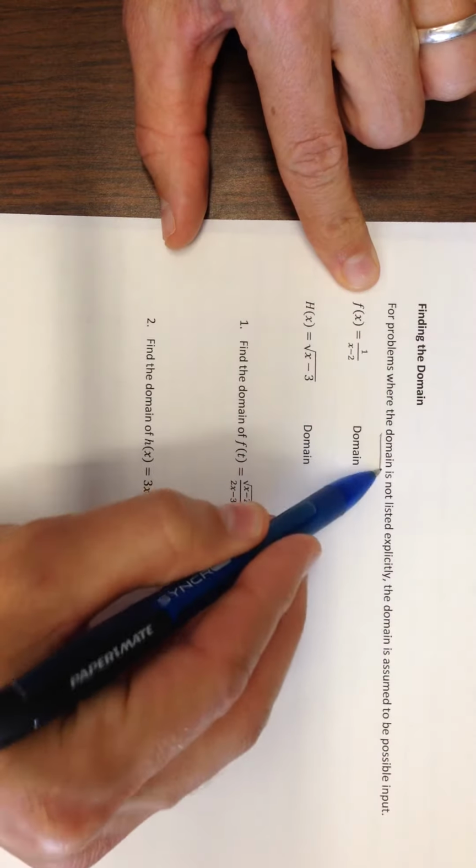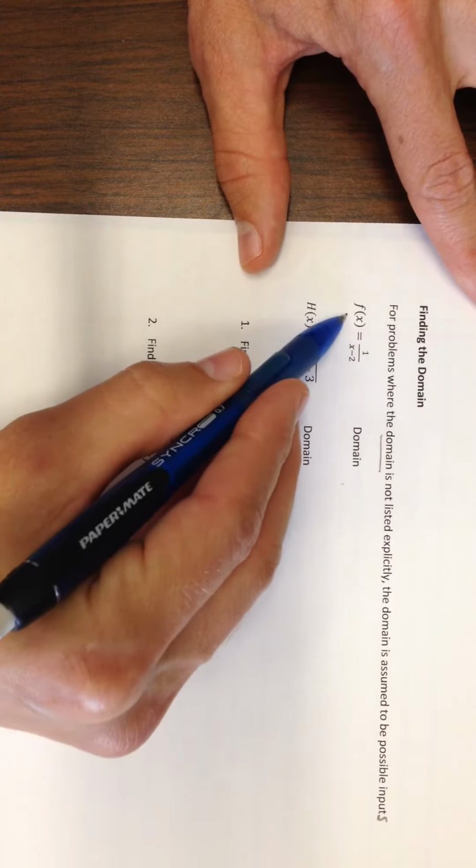Let's talk about finding domains. For problems where the domain, remember the domain is the list of possible inputs for a function, is not listed explicitly, the domain is assumed to be the possible inputs. Okay? So here, what's a possible input?